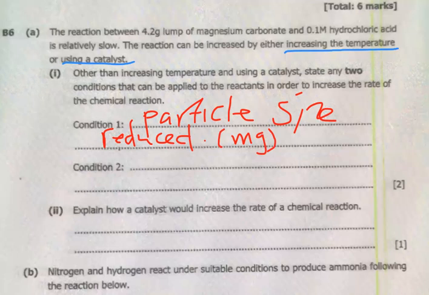Which other one can we go for? Magnesium is a solid. Hydrochloric acid is an aqueous solution. So temperature or pressure here is not important. It is like someone who puts sugar in water and then wants to compress the water. Doing that, I want the sugar to be compressed.